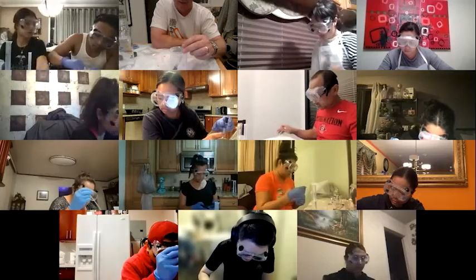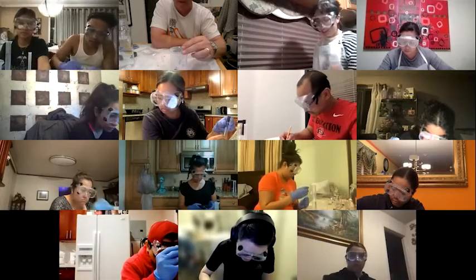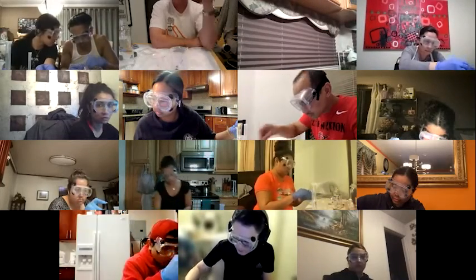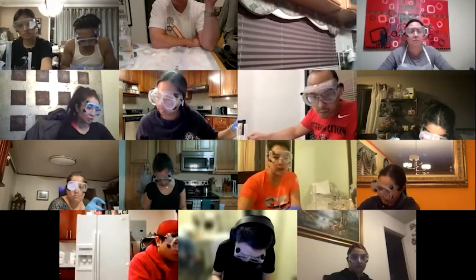Now, when it's filled up, what you don't want to do is turn the tube right side up, because hydrogen is much lighter than air and will completely disappear. So you want to keep the tube pointed down and keep the hydrogen in there.